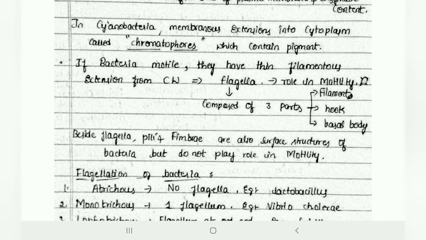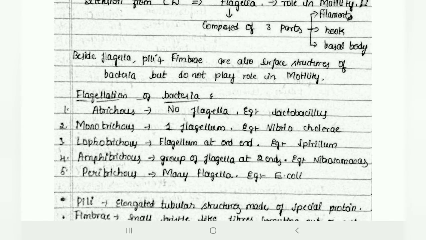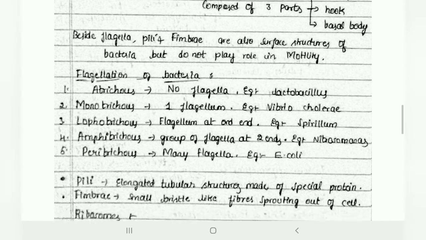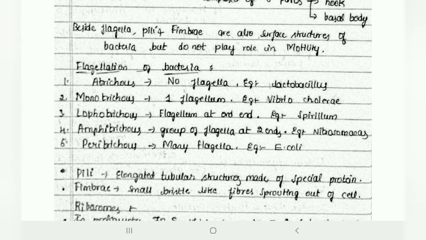Besides flagella, pili and fimbriae are also surface structures of bacteria, but they do not play a role in motility. Next, coming to the flagella content, which is just motility. And in bacteria, there are types of flagellation, like trichous.